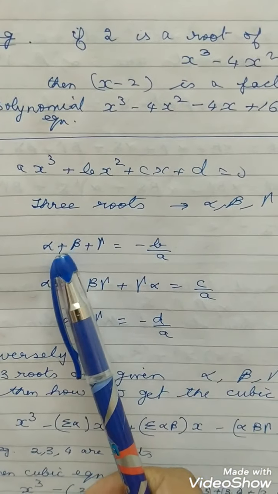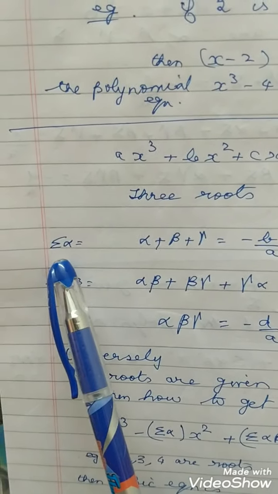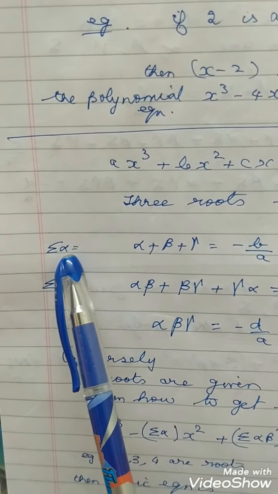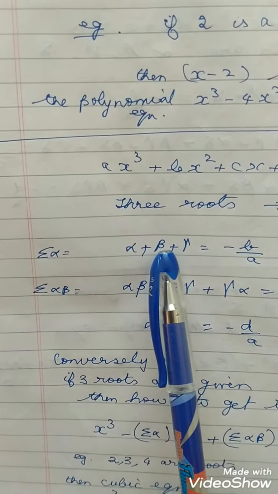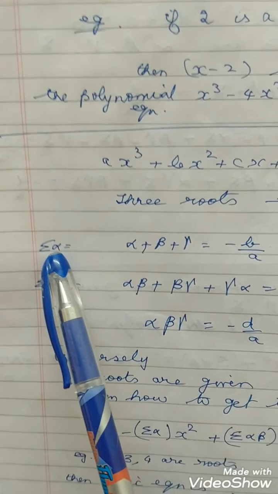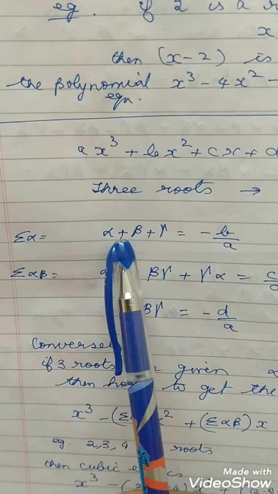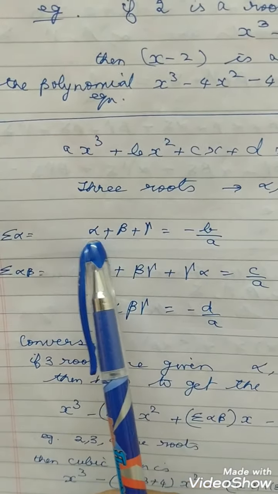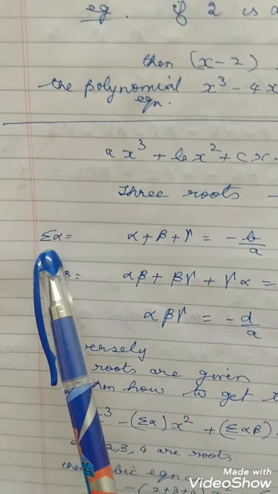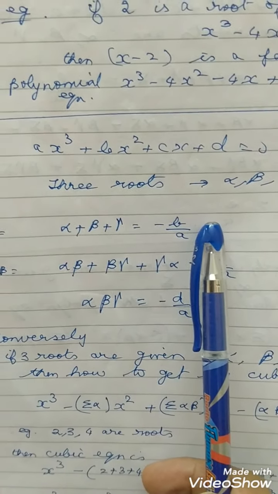Right now we are talking about the sum of the 3 roots. For the sum of the 3 roots, we are giving this notation, summation of alpha. This is going to be an extended form. Summation of alpha means summing up the roots. And what are the roots? Alpha, beta and gamma. So alpha plus beta plus gamma. You can write it like this. The sum of the roots is given as minus b by a.